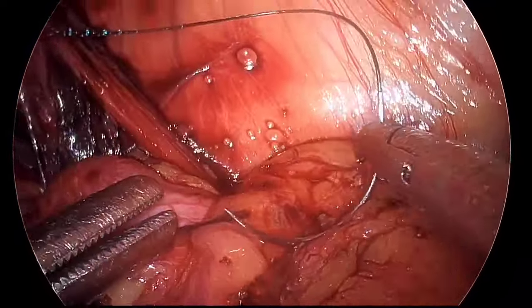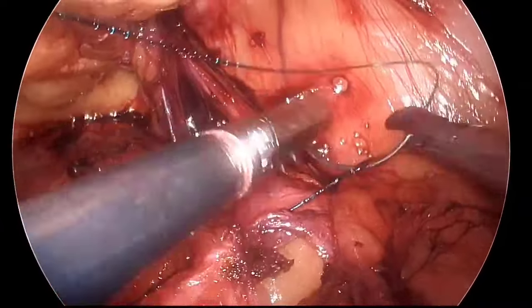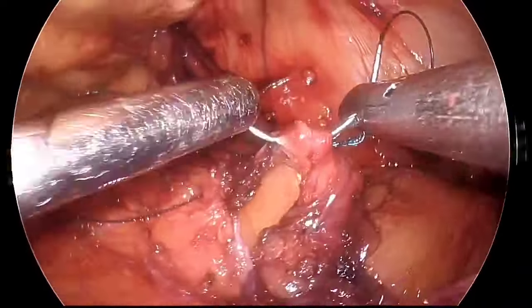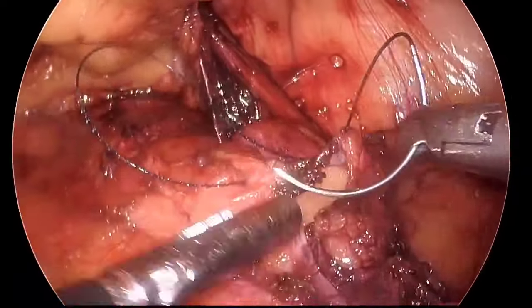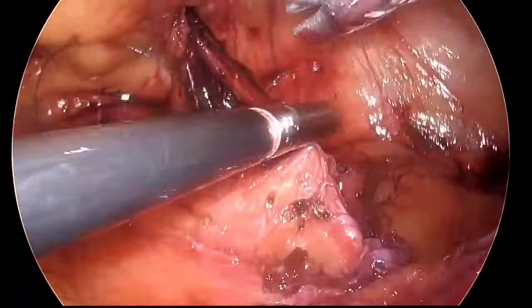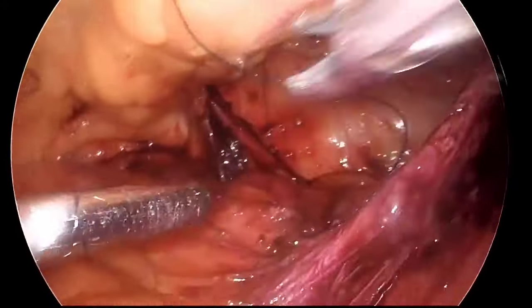As this is an eTEP approach, there is enough space, even though there is a large hole in the peritoneum, the space is not getting obliterated, as you can see. That is the advantage of the eTEP approach for this kind of large inguinoscrotal hernia.